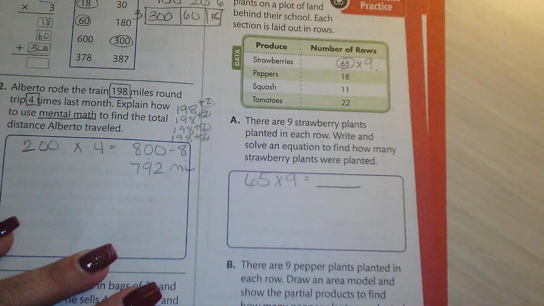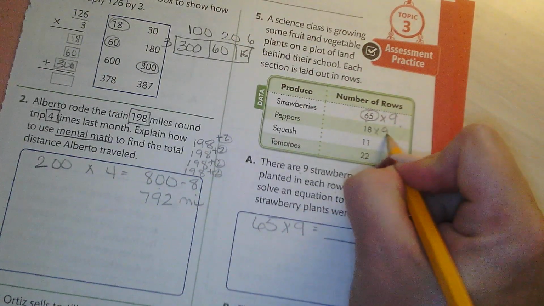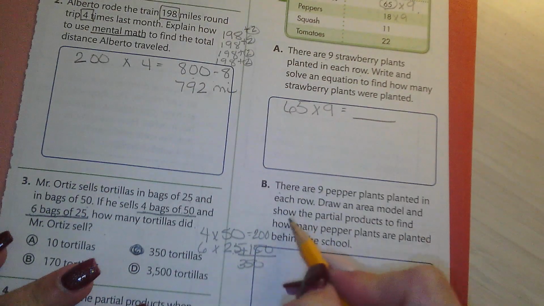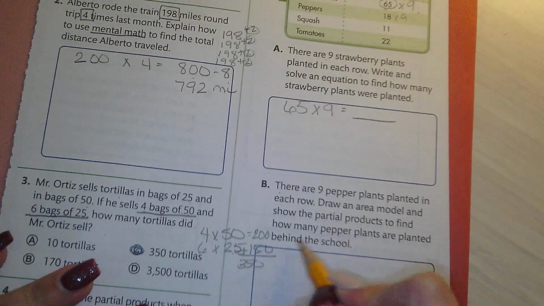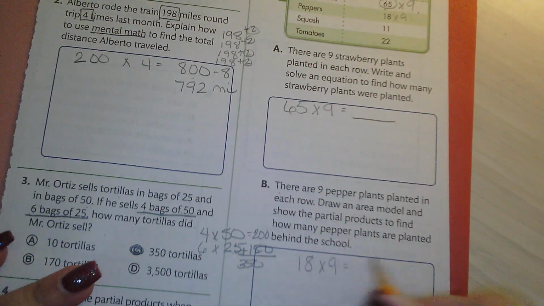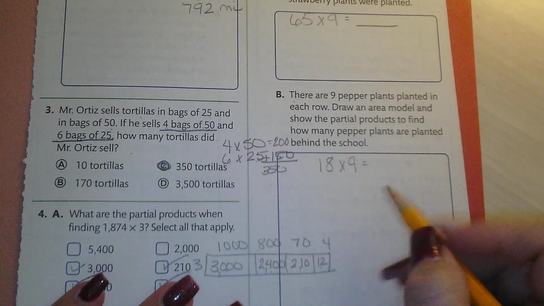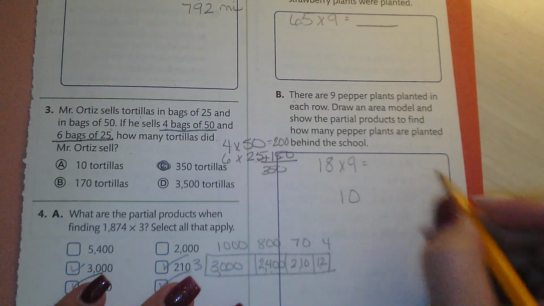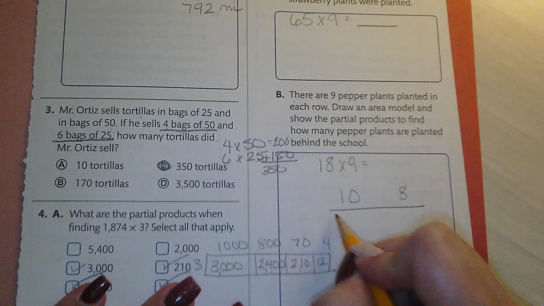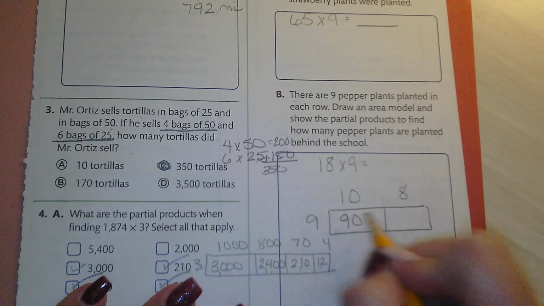And you're actually going to have to solve it, but I'm not going to go through that with you. You can pause your video now and do that if you need to. Part B, there are 9 pepper plants planted in each row. Draw an area model and show the partial products to find how many pepper plants are planted behind the school. So for this one, they want you to do 18 times 9, but you have to draw your area model in order to do that. And that is just the box method. So you do 10 and 8 times 9. That's going to give you 90.